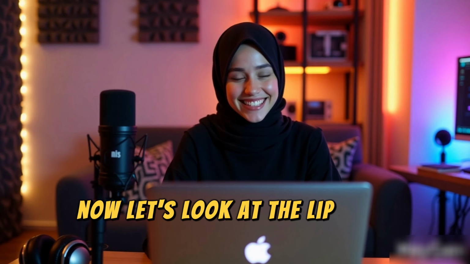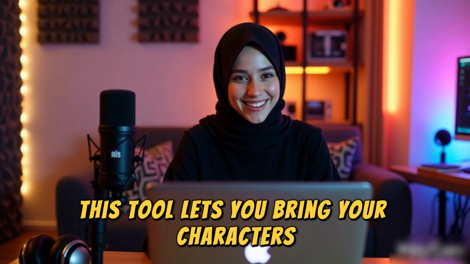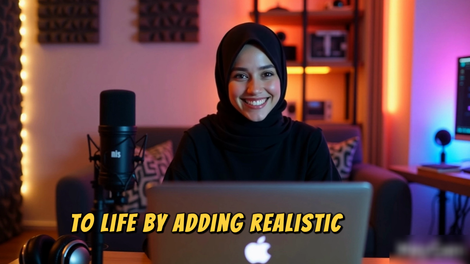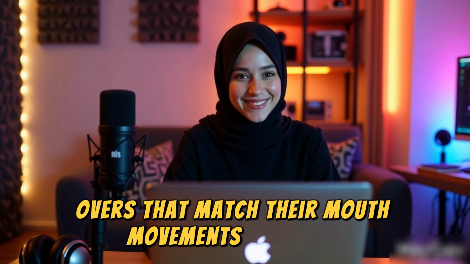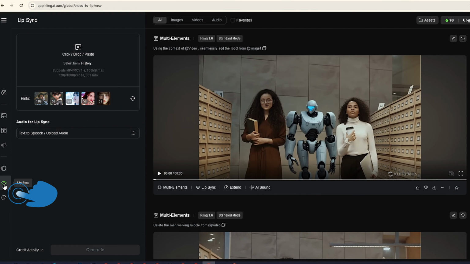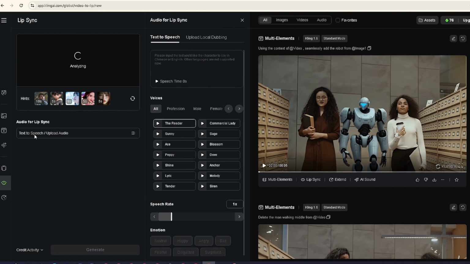Now let's look at the lip sync feature. This tool lets you bring your characters to life by adding realistic voice-overs that match their mouth movements perfectly. Here's how it works. Click on the lip sync button. Then, upload your video. This can be a character you created, or any video you want to add voice to.